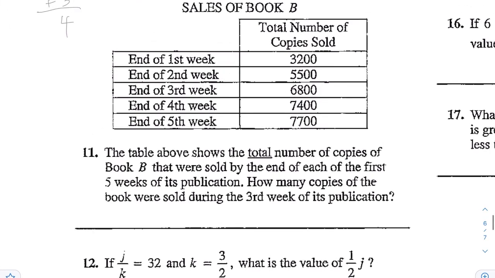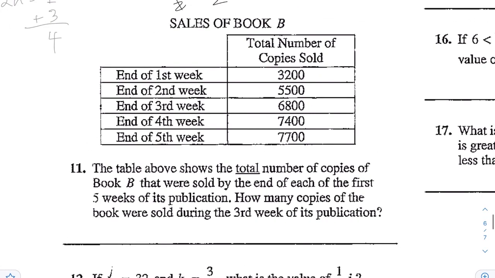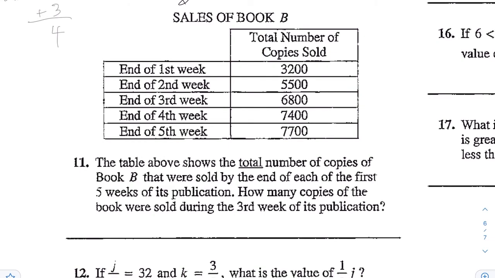All right, next for number 11. The table above shows the total number of copies of Book B that were sold by the end of each of the first 5 weeks of its publication. How many copies of the book were sold during the 3rd week of its publication? After 1 week, you sold 3,200. After 2 weeks, you sold 5,500. So if you do a subtraction, 5,500 minus 3,200 will be 2,300, and that is week 2.